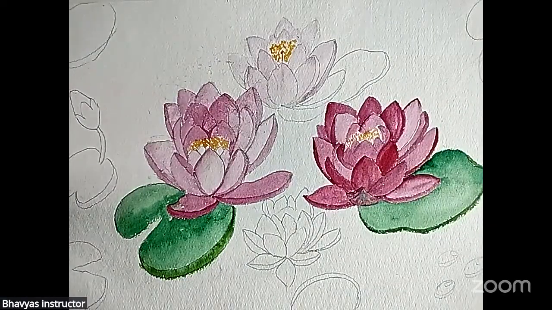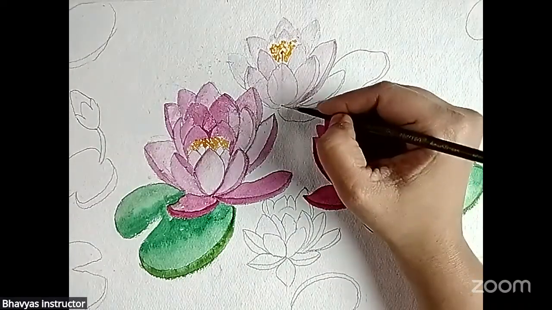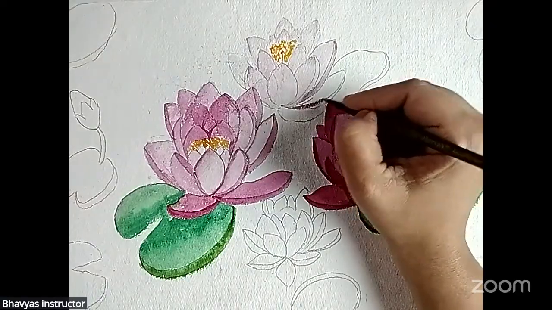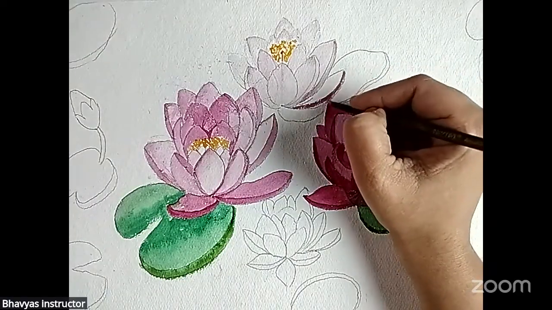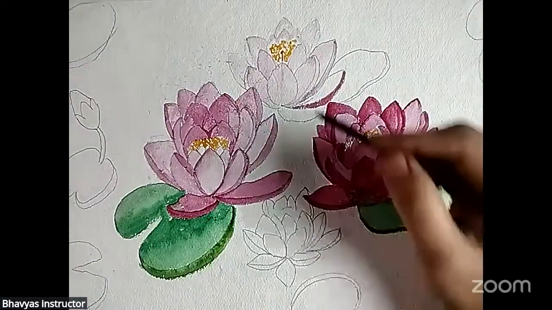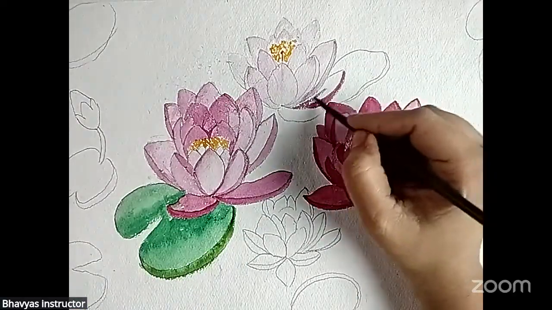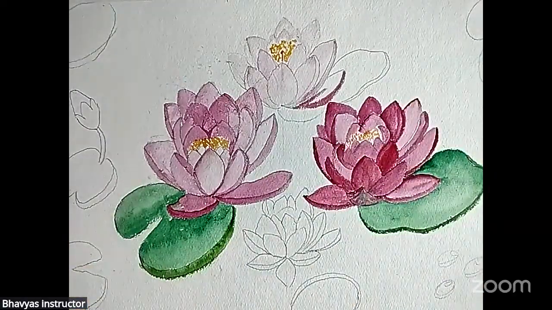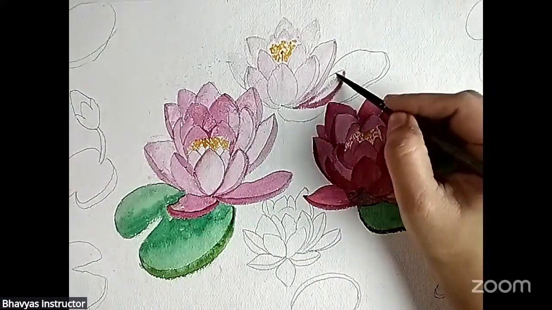Okay, and the down petal should be little dark. Edges should be little dark because here there won't be sunlight. So this pink should look dark, and then with the clear water, just pull the color.